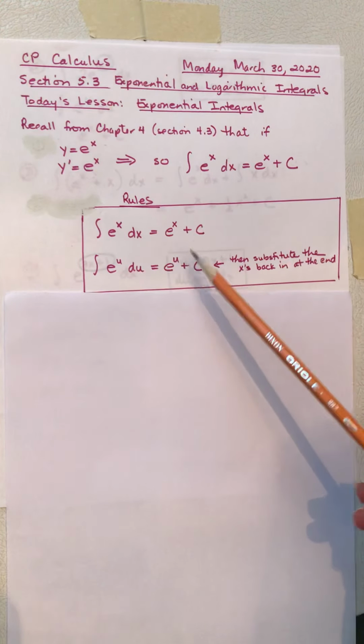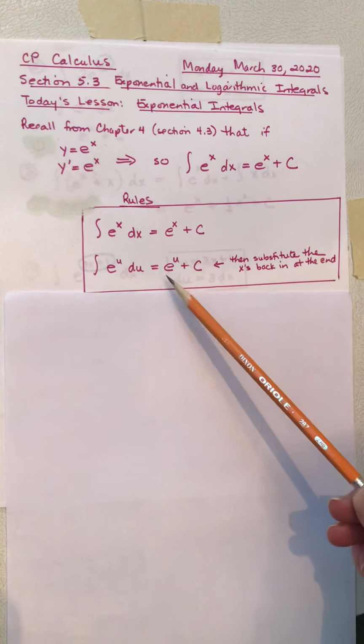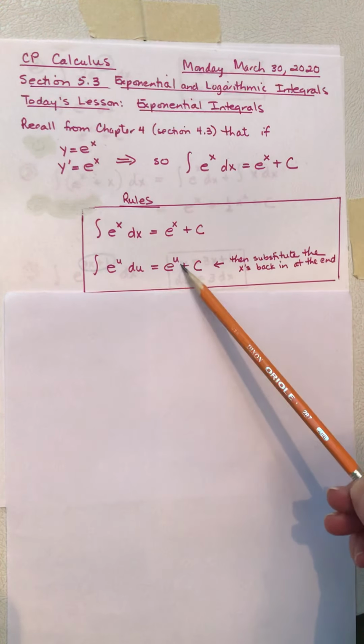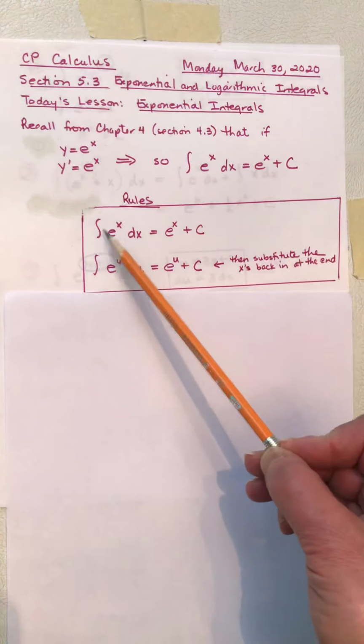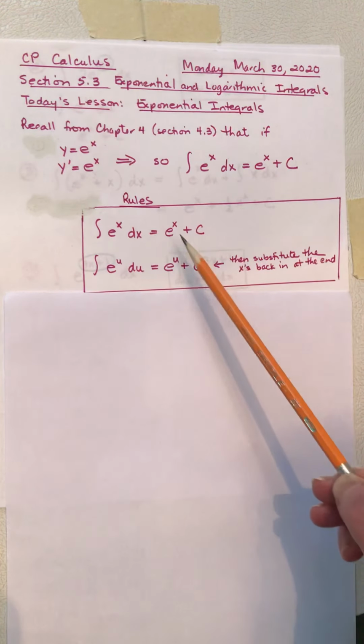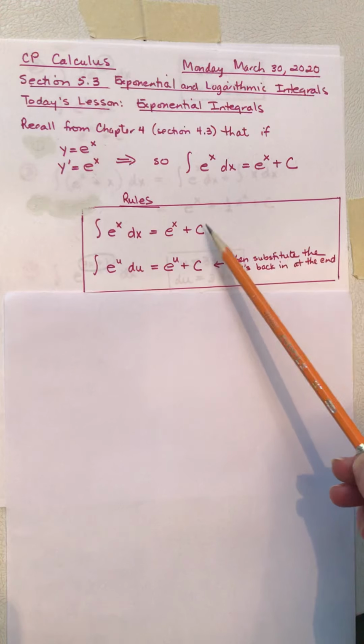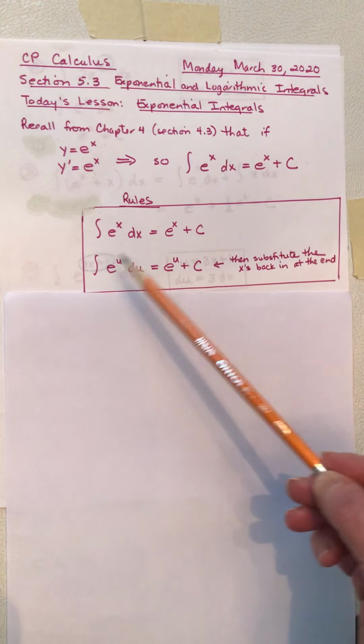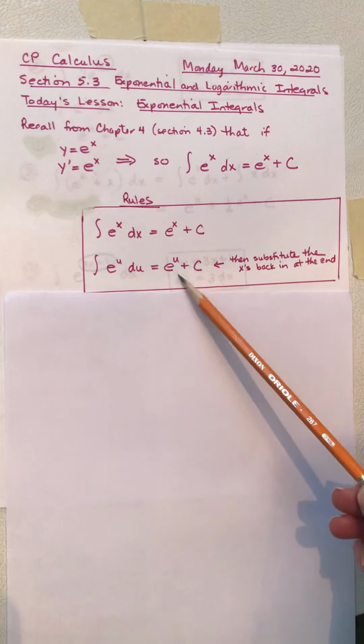E to the u plus c. And then at the end of that problem, we would substitute the x's back in, just like we did in all the other problems for u/du substitutions. So the basic one is the integral of e to the x dx, which gives us e to the x plus c. But if we end up doing a u/du substitution to simplify our original problem down to e to the u, and we integrate that, then we will get e to the u plus c.